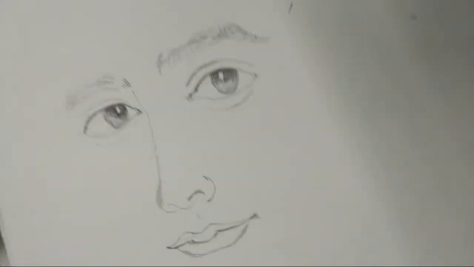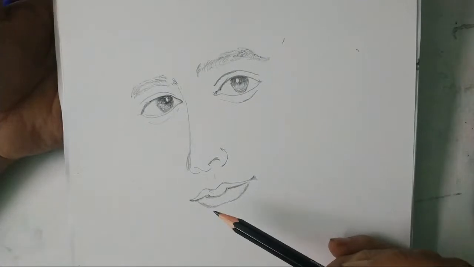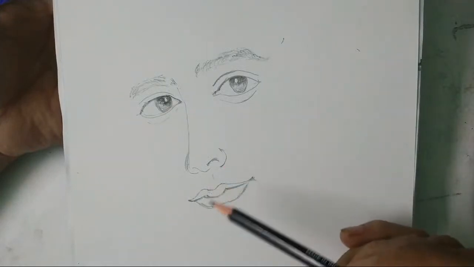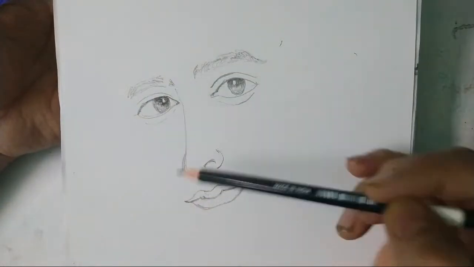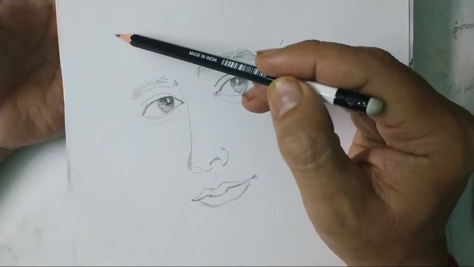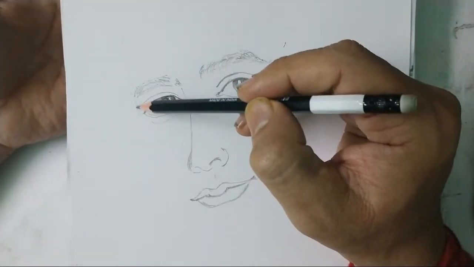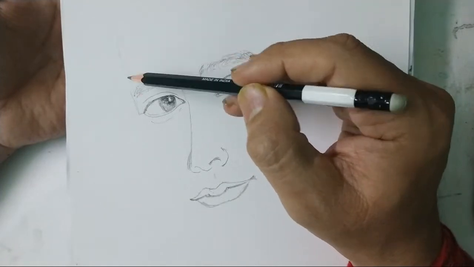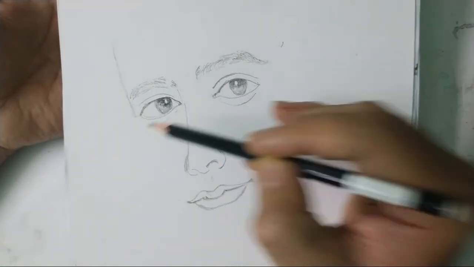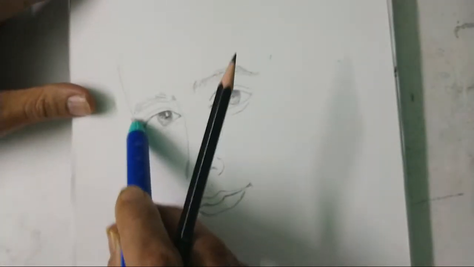Now this part is done. I have got this right. Now let's quickly do an outline of the face. The face is long, so first I will make this part. So keep the pencil marks light.